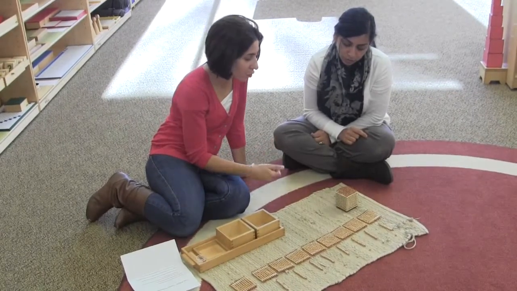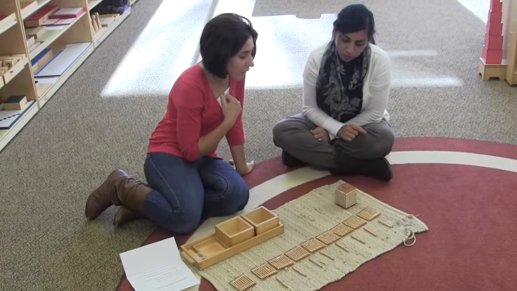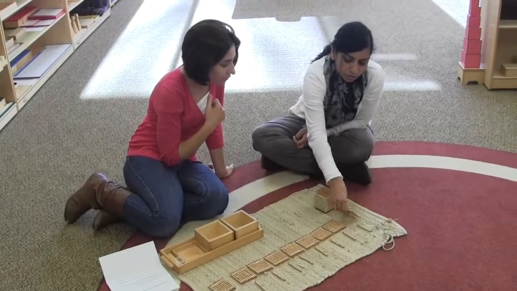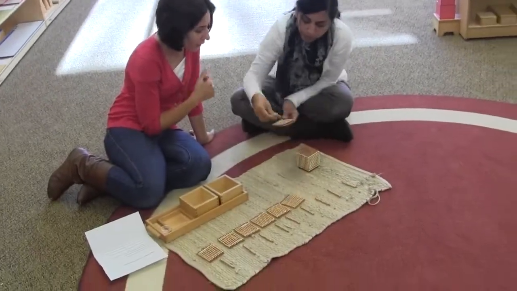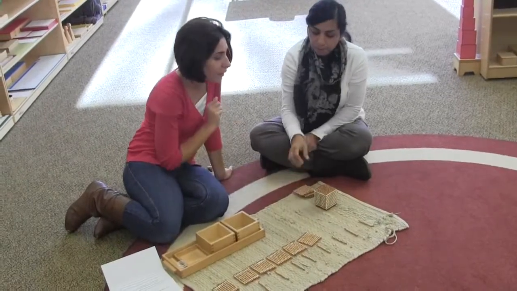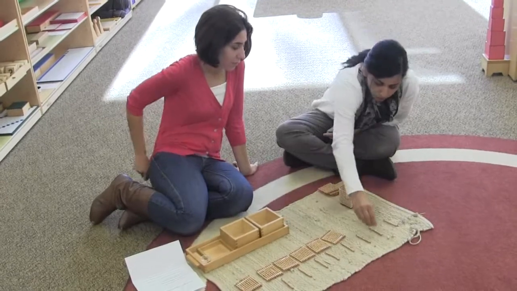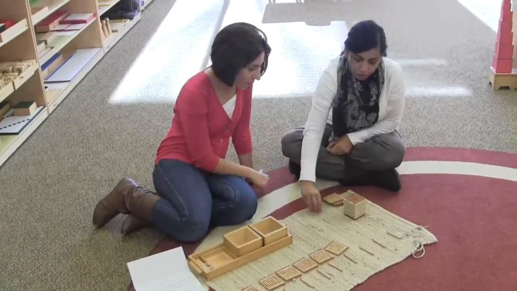Like I can ask the child, Mino, can you give me 300 squares? 1, 2, 3. So, Mino, can you just put them here? 2 units. Okay, Mino, can you put them back, please?